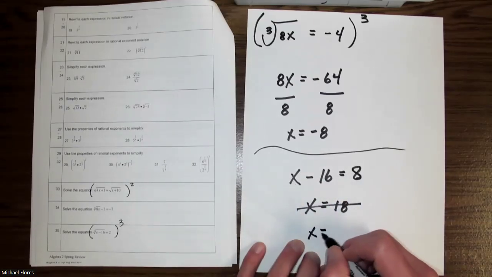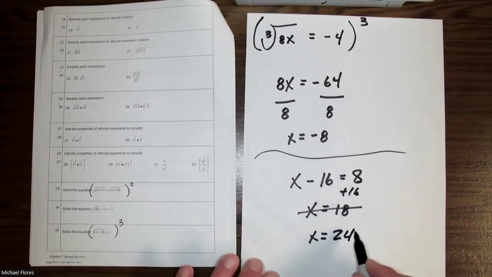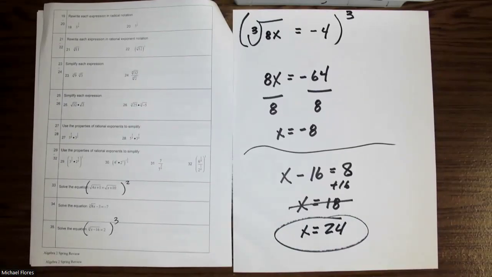All right, now add over the 16. If I add over the 16, that's going to give us 24. That should be your answer there. By the way, if you notice I make any errors on here, just please talk to me during class. I'd be happy to go over it. And if I made an error, I'd be happy to correct that.